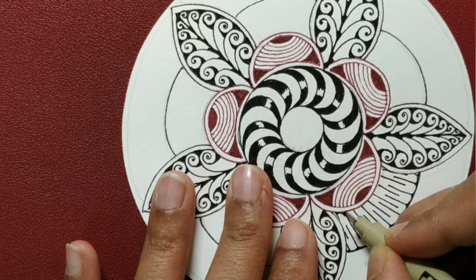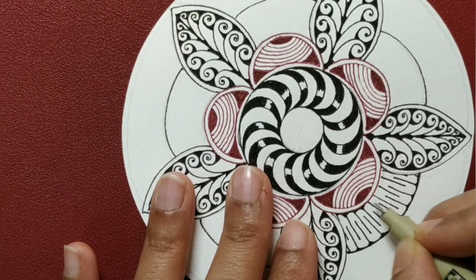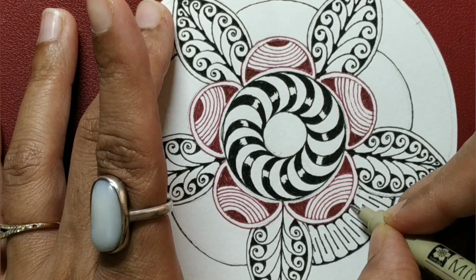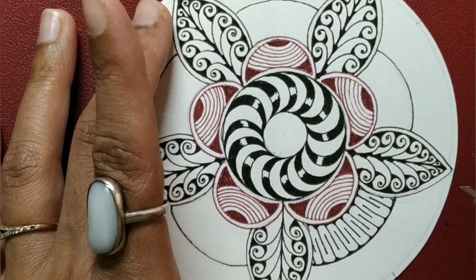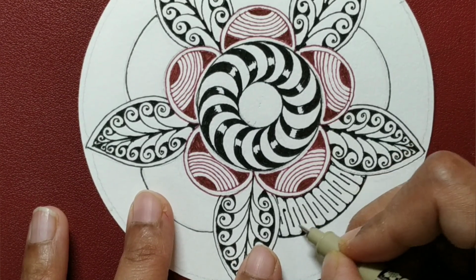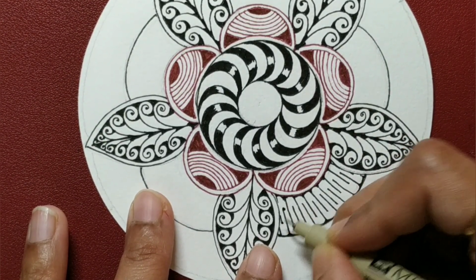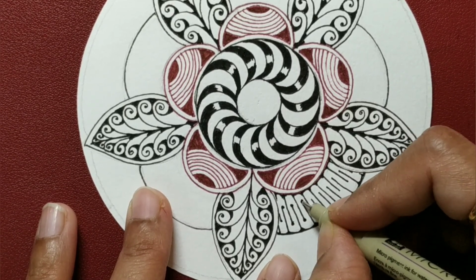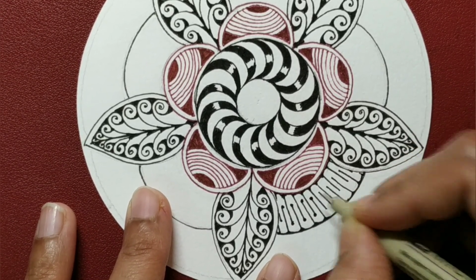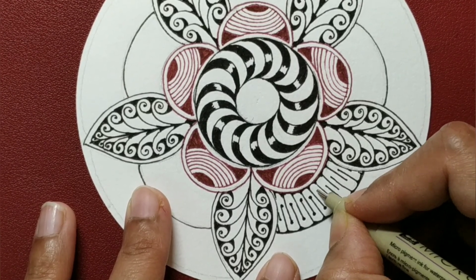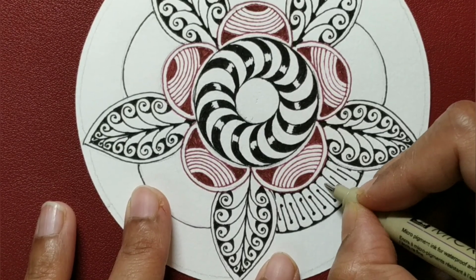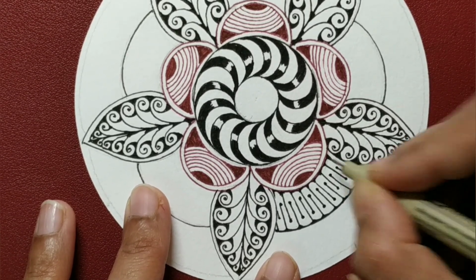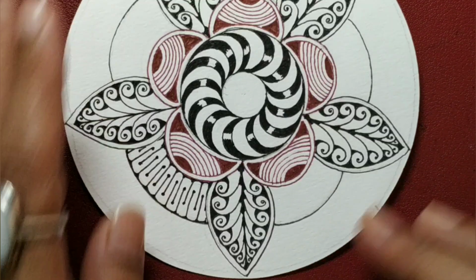Do the same exercise on the other side. So just adding a little ink at the ends. If you want, you can add a little dot at the end. Will add a little more to the look of your tangle. Like this. Yeah, simple tangle to draw.